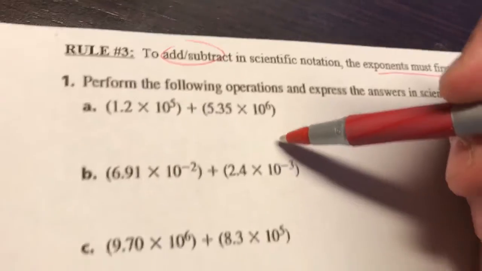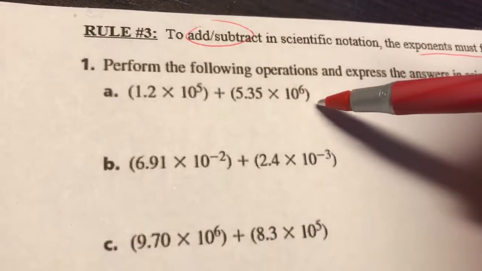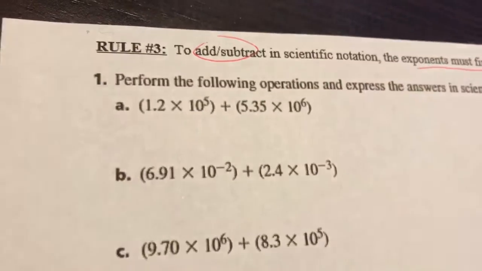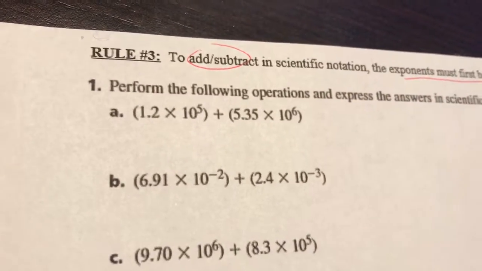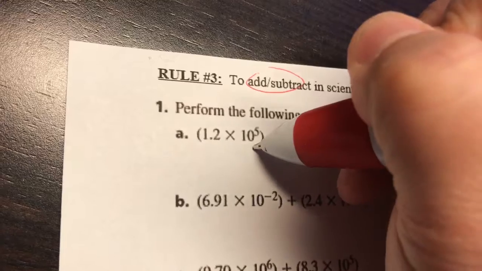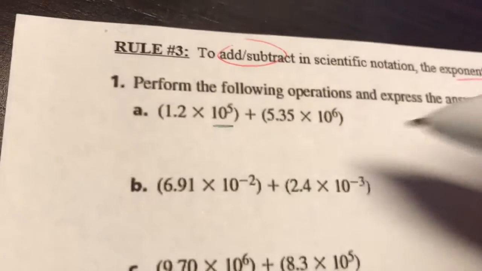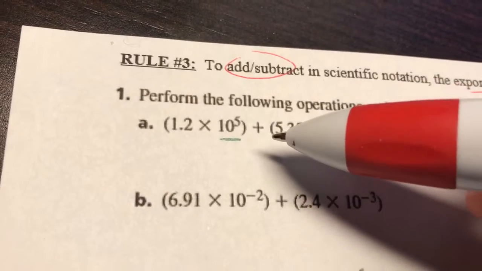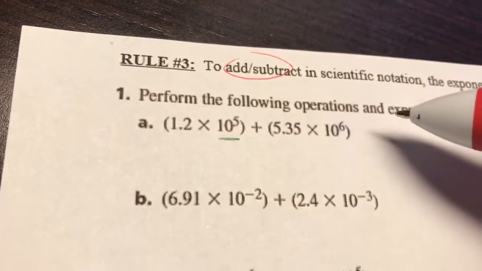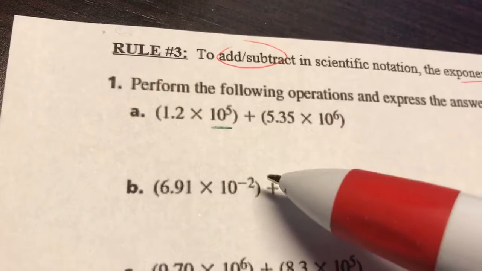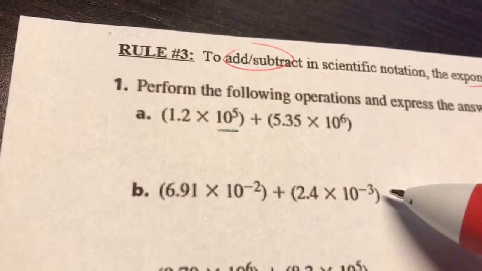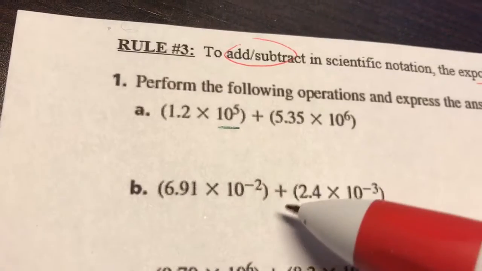All right, so now here, this is addition. 10 to the 5th, 10 to the 6th. Which one is smaller? 5 is smaller. We're going to change this to 10 to the 6th. So we change the smaller to the bigger one. If you look at the B one, -2, -3, -3 is the smaller. We change the -3 to -2.